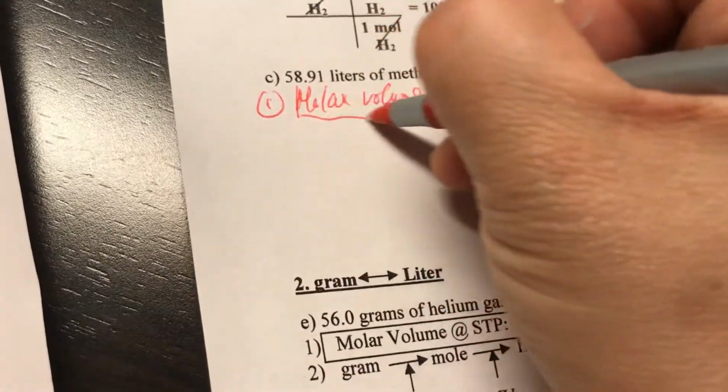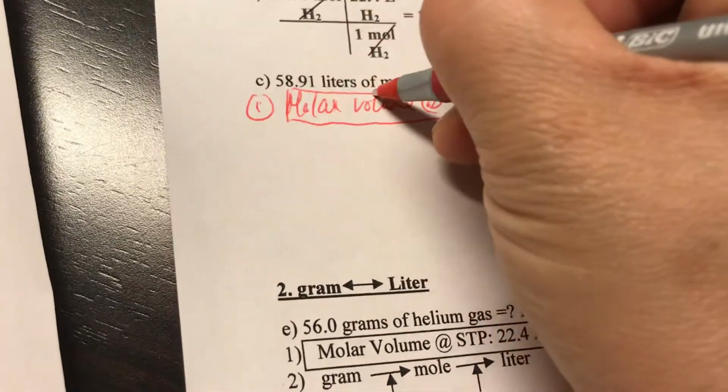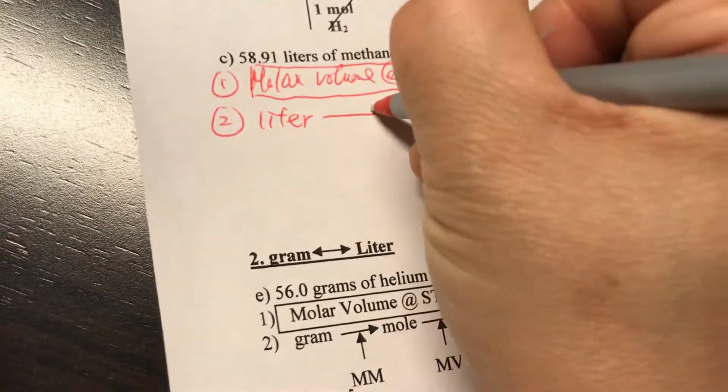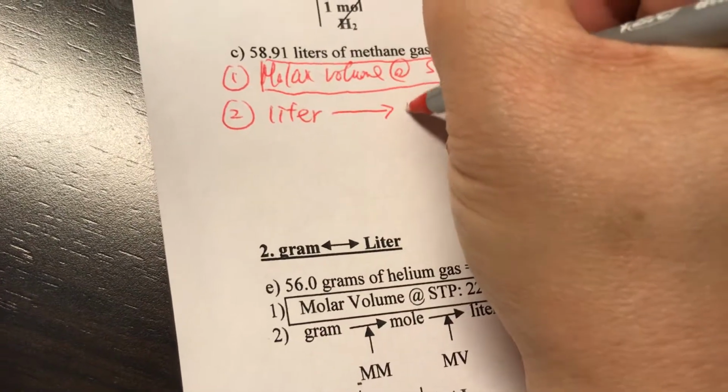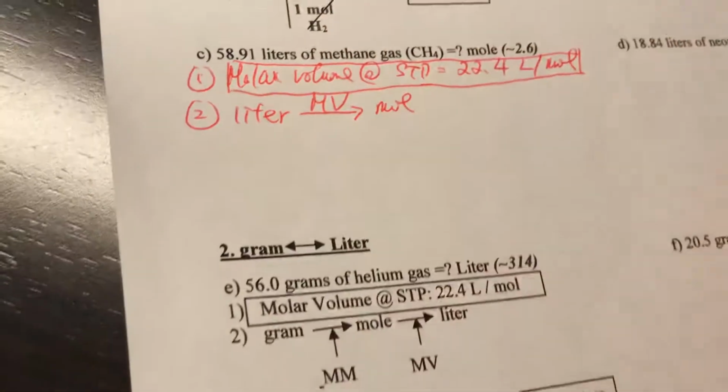It's the same thing as writing which gas law you're using. And number 2, I write down the map: I start from liter and I have to go through the mole, so I'm using molar volume.